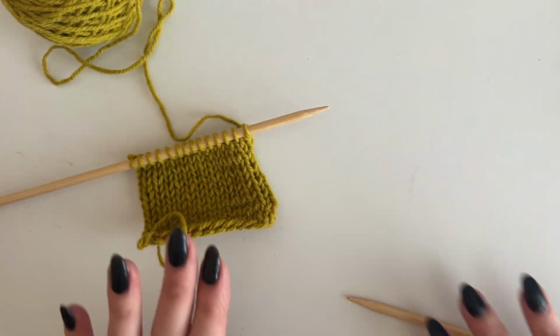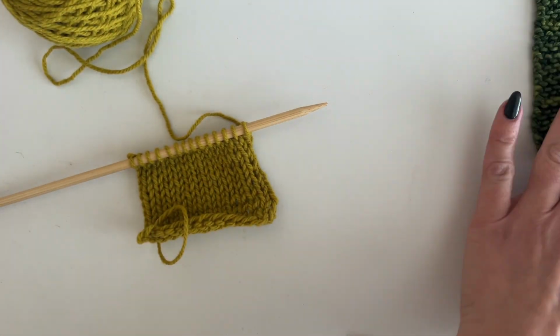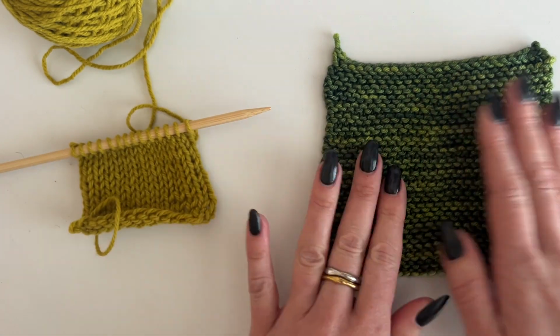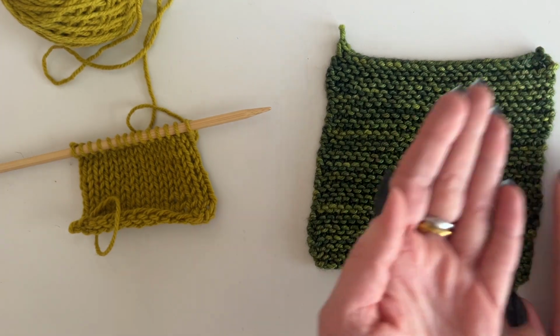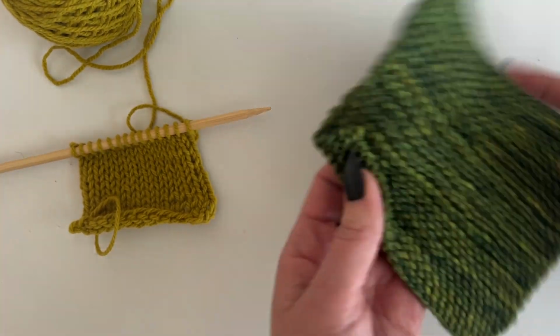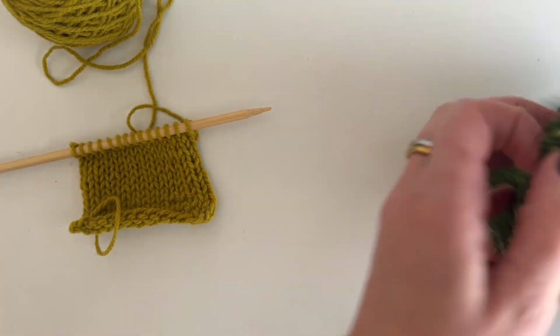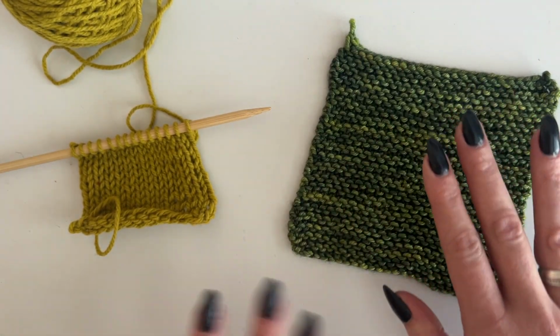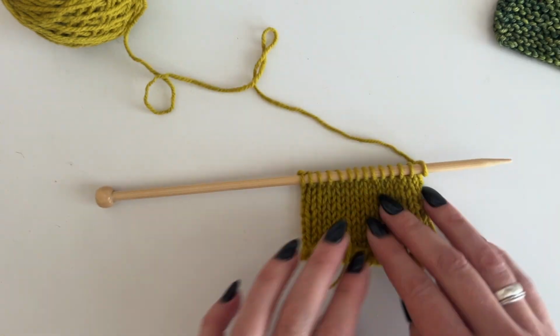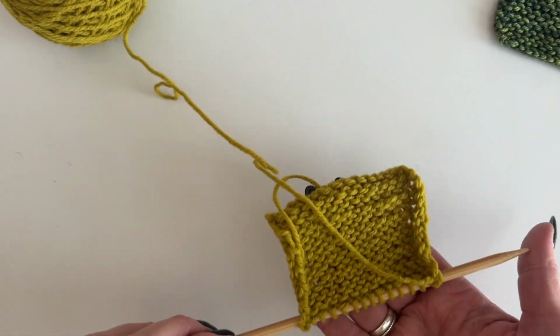Let's compare this real quick to garter stitch, where it's knit flat and you would knit every side. Knit one side, flip the needles, knit the other side, and it would look the same on both sides. This is garter stitch with only knitting every stitch, both sides. But for stockinette stitch, we want each side to look different.